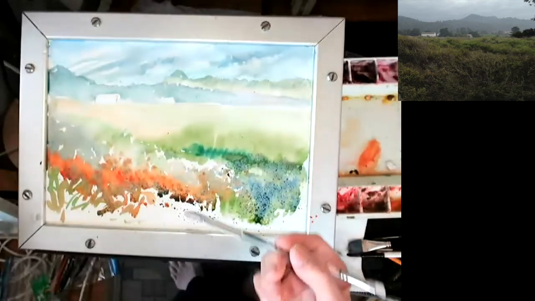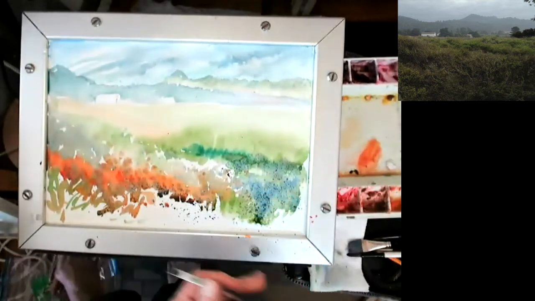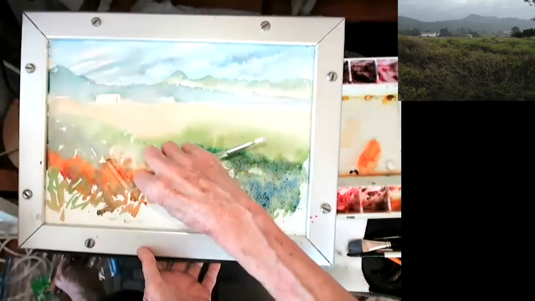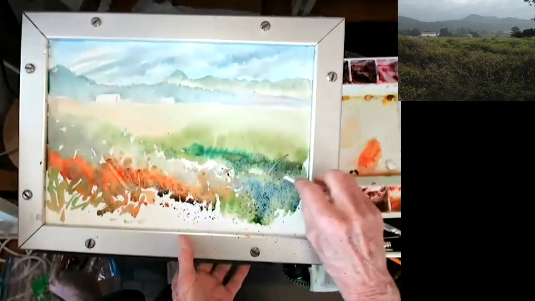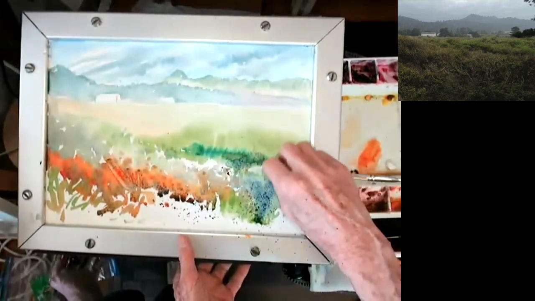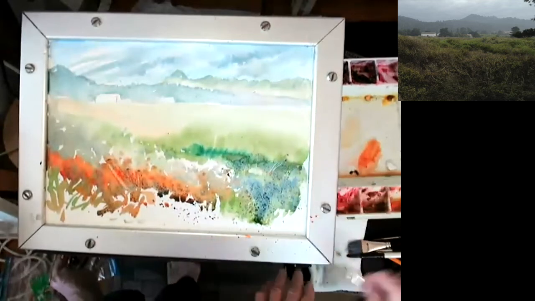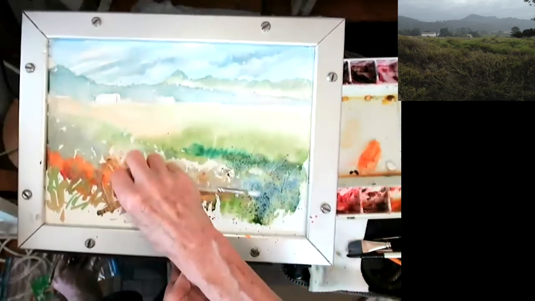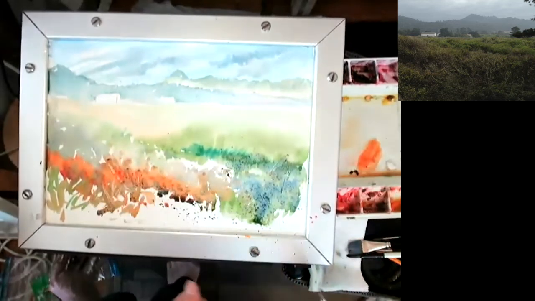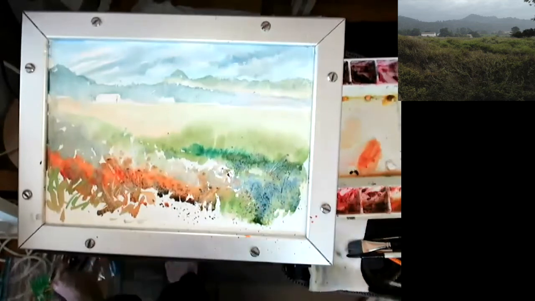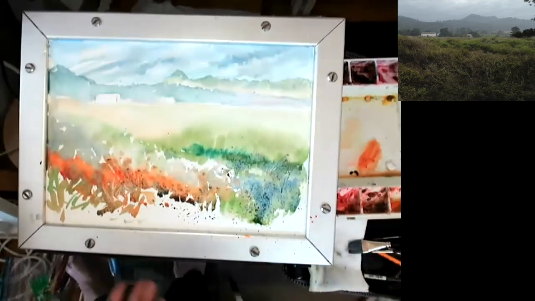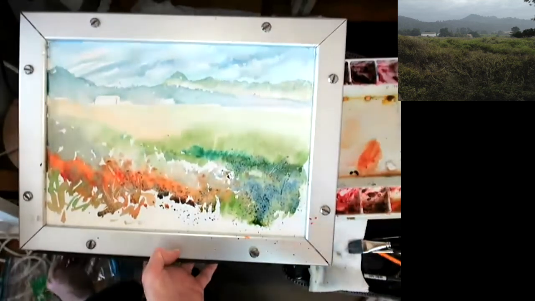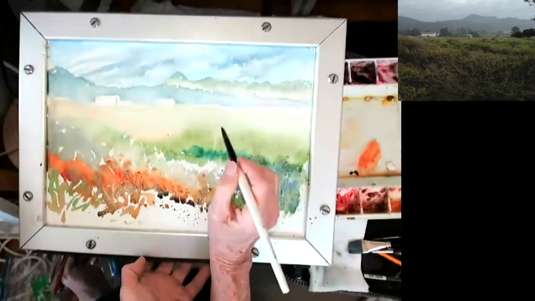one of these kind of things like a brush that has an angle on the end or something like that. And you can start to scrape back in if it's not too wet. Might be too wet still. Okay, I've got to put in some more darks in here now.